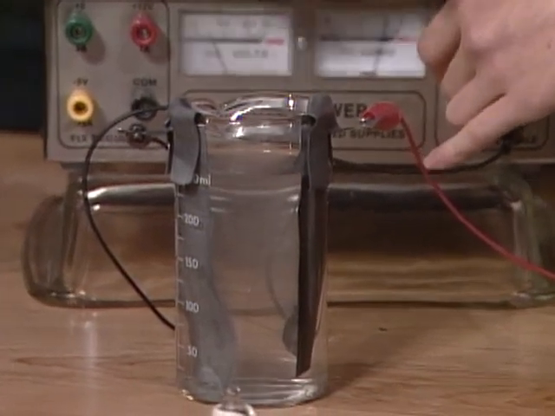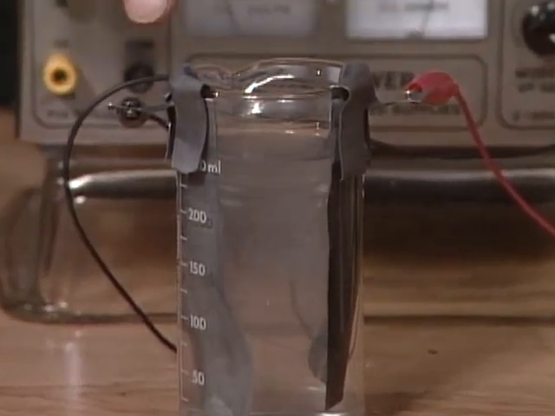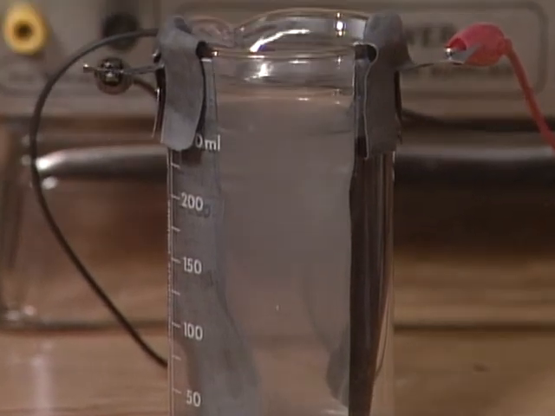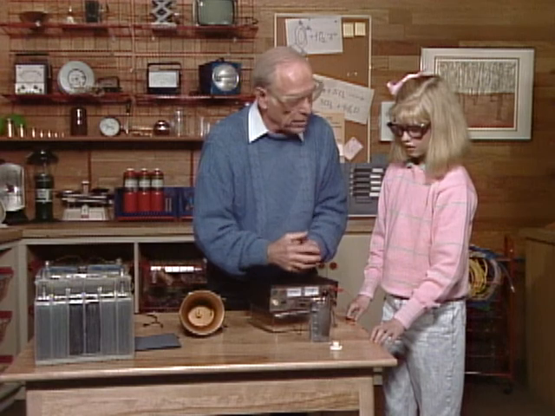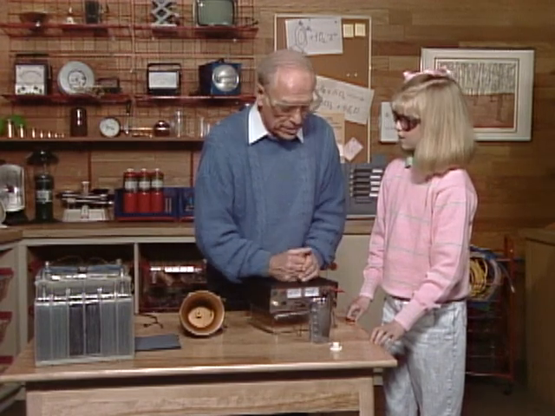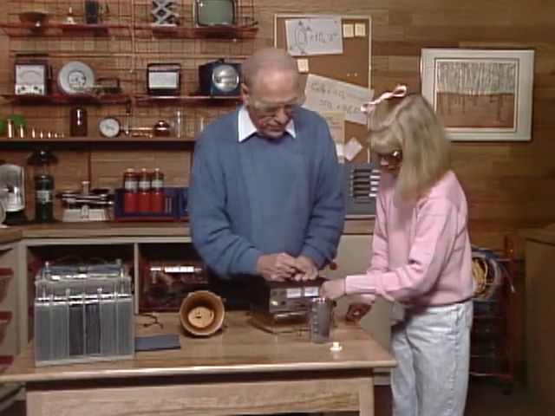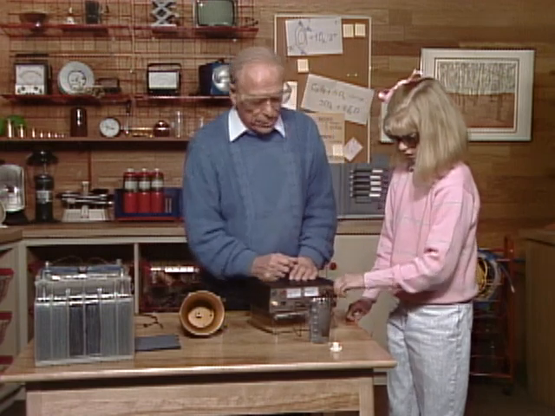Yeah. See, what we're doing is sending electricity through here and taking electrons from this lead plate, running it through the acid, and storing them on the other lead plate. So we're storing electrons, which is what electricity is, a bunch of electrons. Okay, turn it off. Now try testing a light bulb.